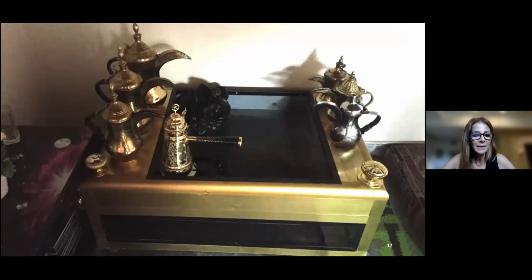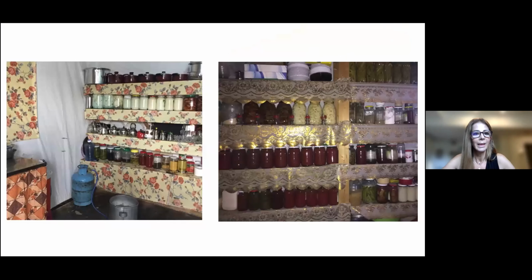The traditional coffee set, and something that I have seen in this settlement, in almost every shelter in the kitchen: women prepared mouneh, or winter reserve, nicely set on shelves for the winter.